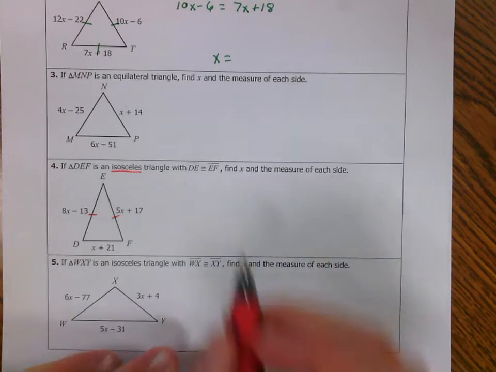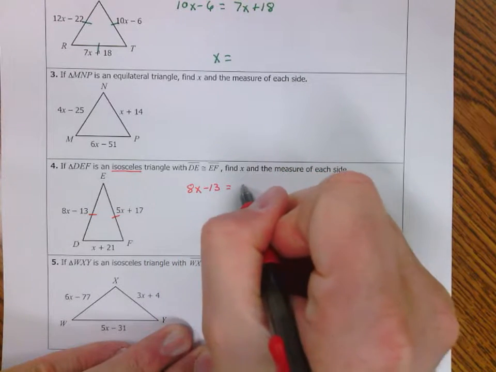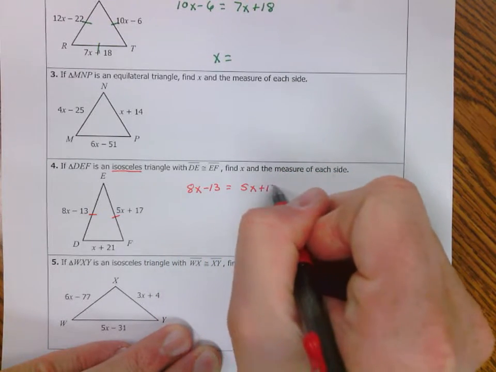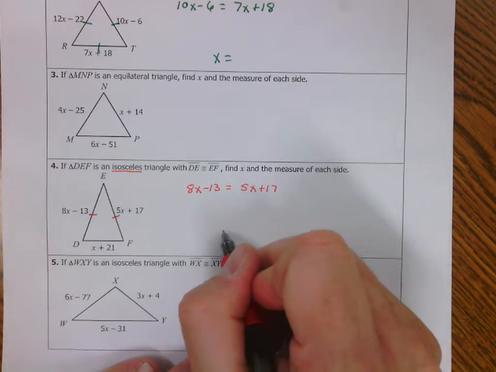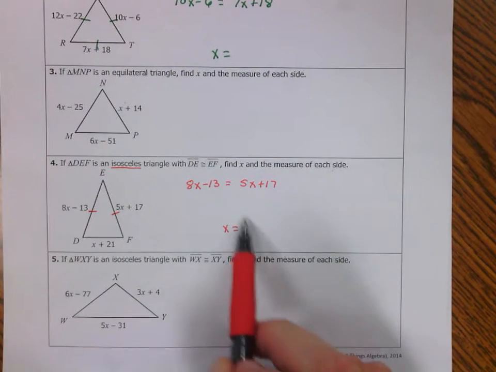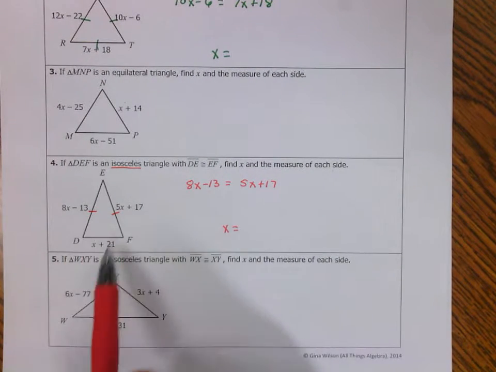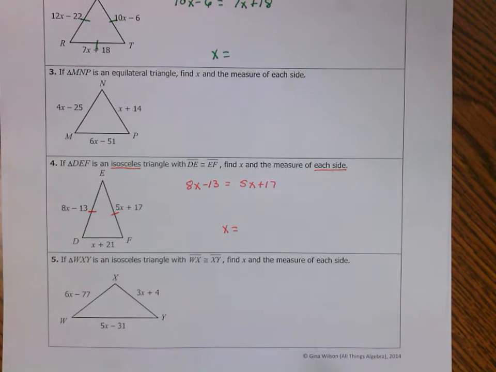So you would start this one, 8x minus 13 equals 5x plus 17. Those 2 sides are congruent. You would solve that for x, and then whatever answer you get, you would plug back into all 3, so you also find the measure of each side.